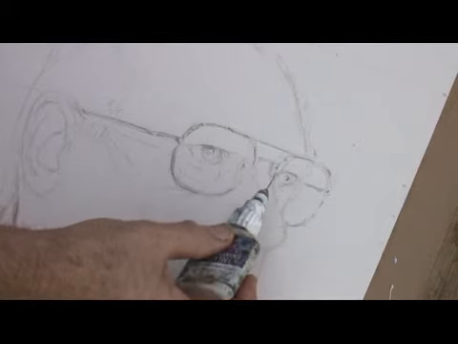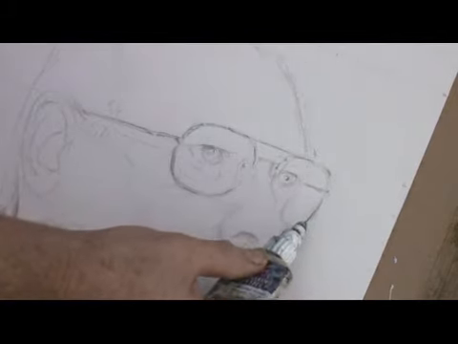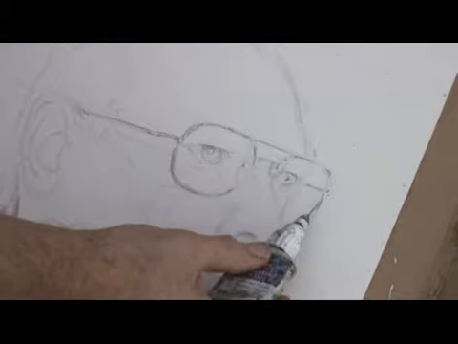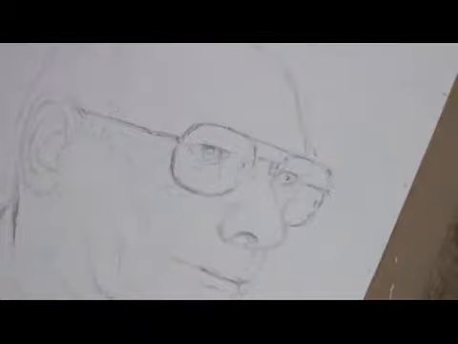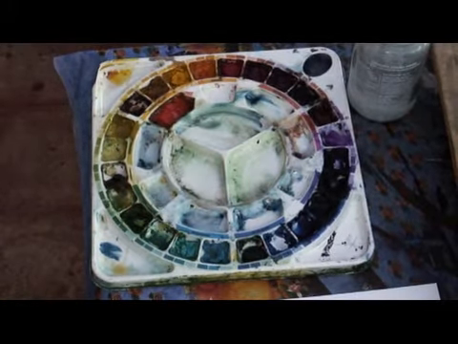We just let those dry off, so we don't need much, just reflections. But those are the only hard edges that I'm going to do. The rest, if I want anything else in the hair, I'll put in with white gouache or acrylic later. Before we start, let me just run through my palette again.